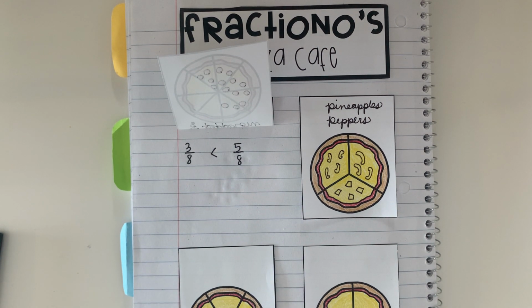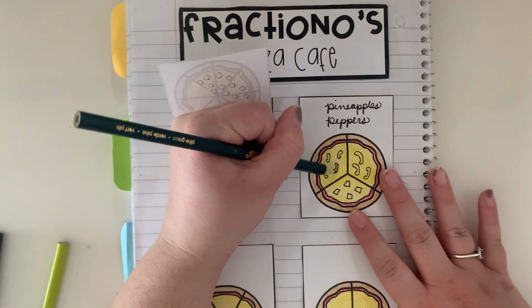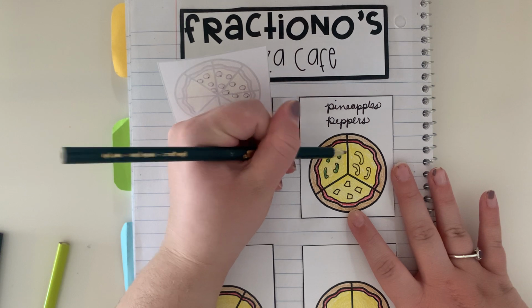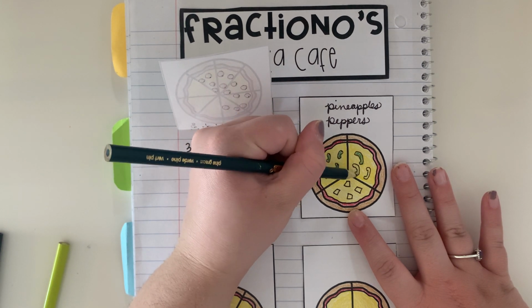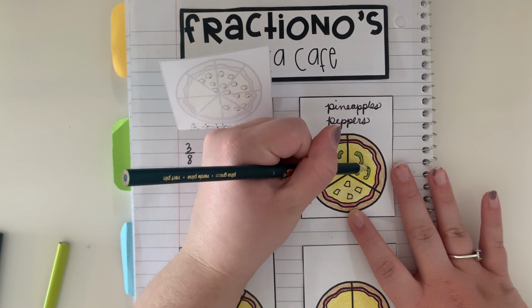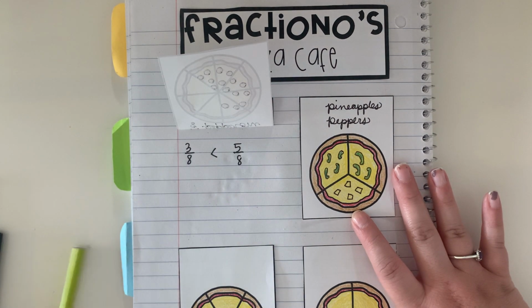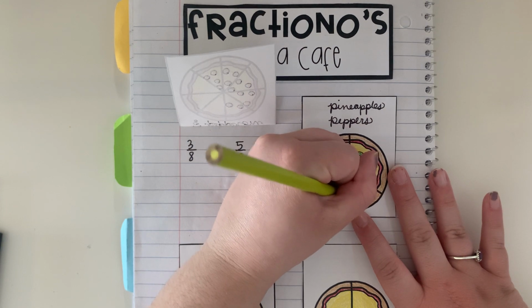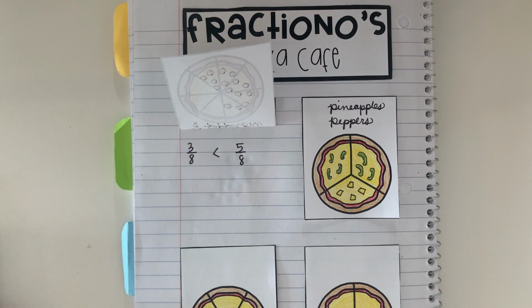I mean, pineapples are yellow, so maybe I'll put a little bit on them, but it won't really show up on top of the cheese. So I'm going to color my peppers. And my pineapples, yeah, it's not really doing anything, but oh well.